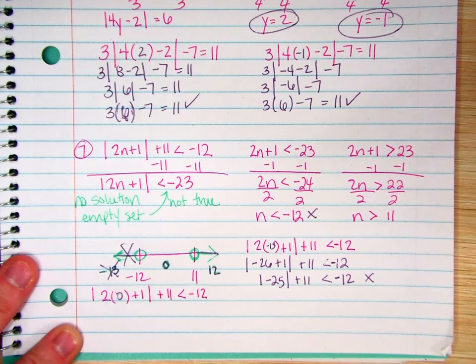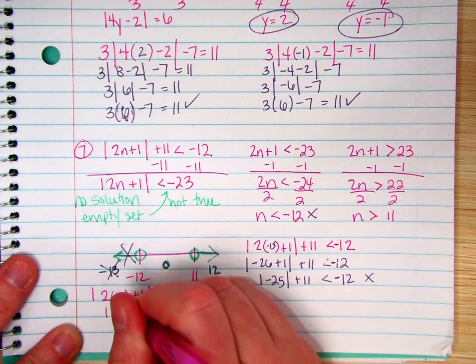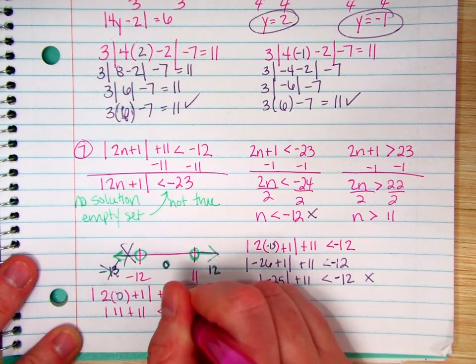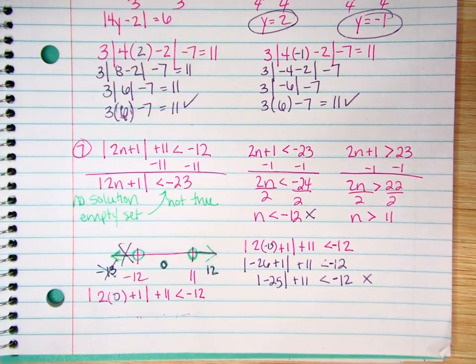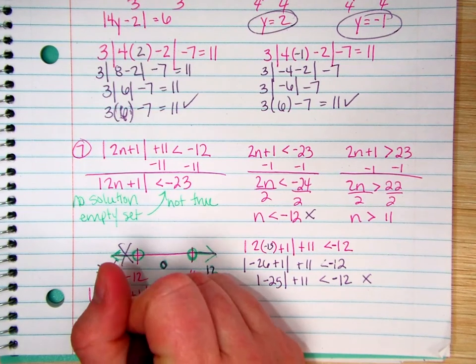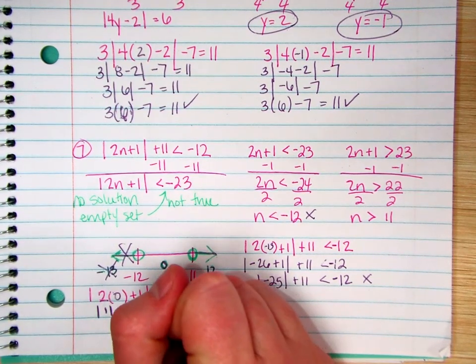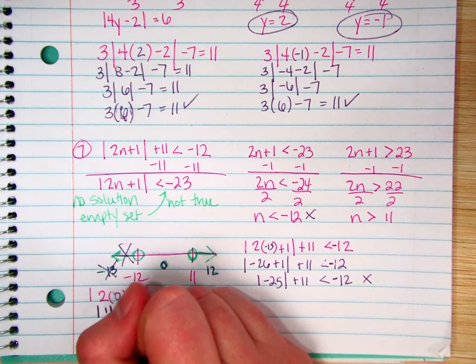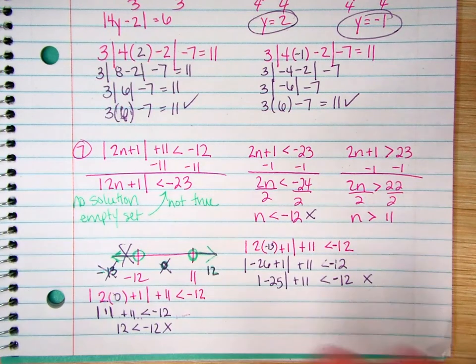However, we're going to check the math and double check. Absolute value 1, because 2 times 0, 0 plus 1 is 1, plus 11, is that less than negative 12? Is 12 less than negative 12? Nope. So this doesn't work, which we already knew, but we're double checking in case we solved wrong.